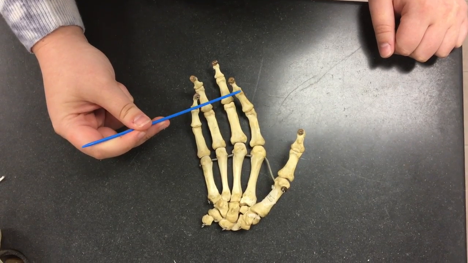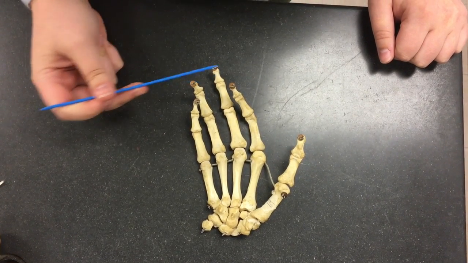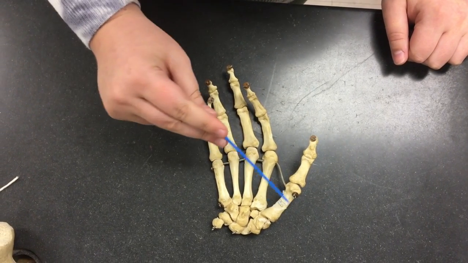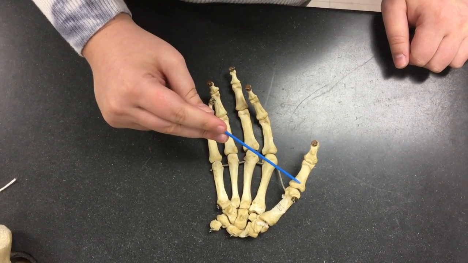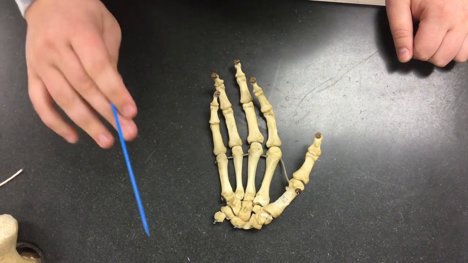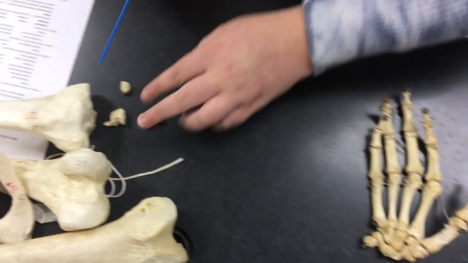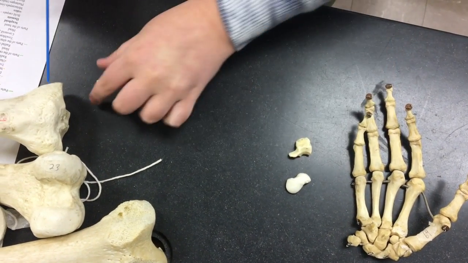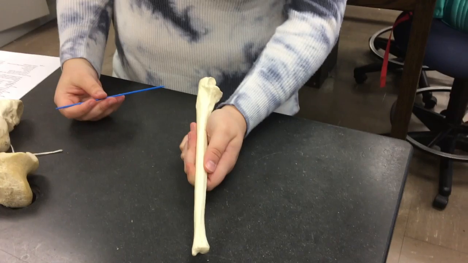This is the second distal phalanx, third distal phalanx, fourth distal phalanx, fifth distal phalanx, and this is the first proximal phalanx and the first distal phalanx. This is a capitate, a hamate, and a pisiform.